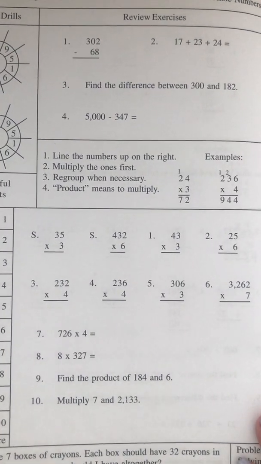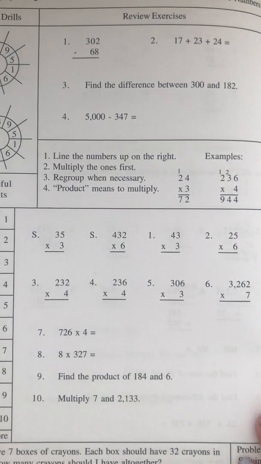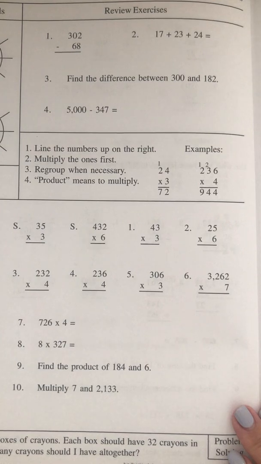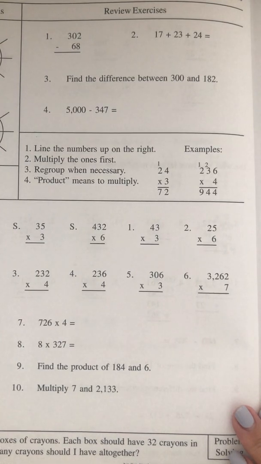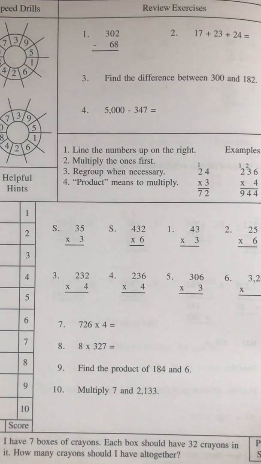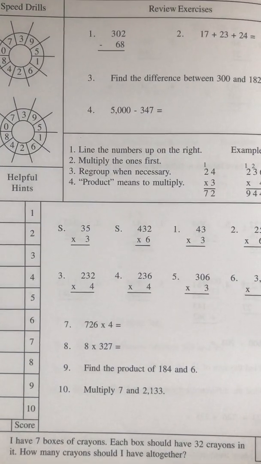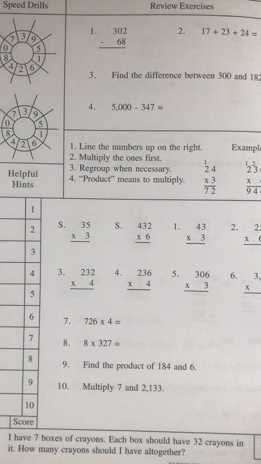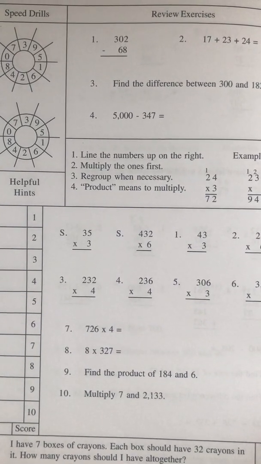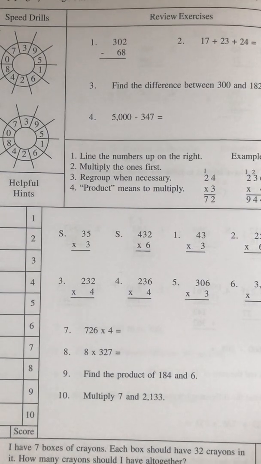But if you generally have a hard time with multiplication, I definitely encourage you to Google a multiplication chart so that you can remind yourself of the multiplication table and practice writing your multiplication table, especially if you're having a hard time multiplying quickly.